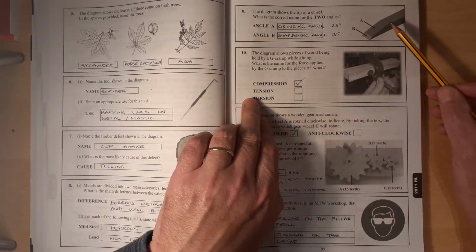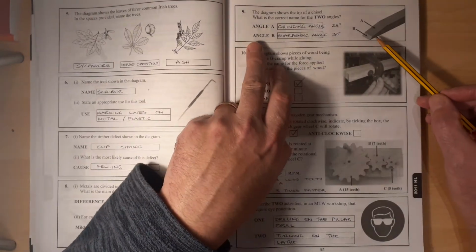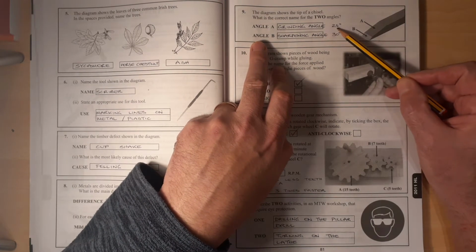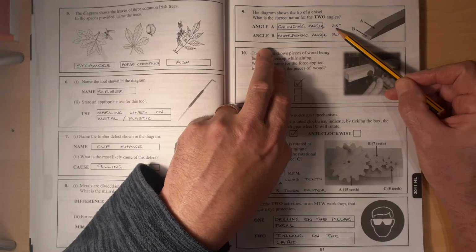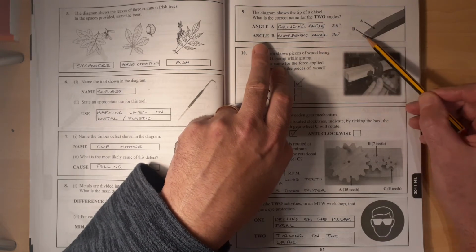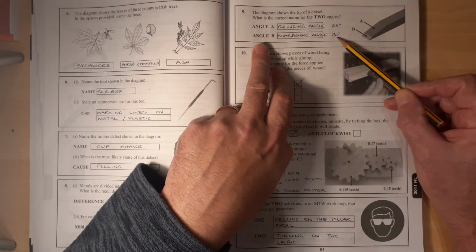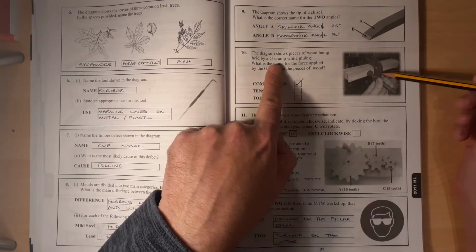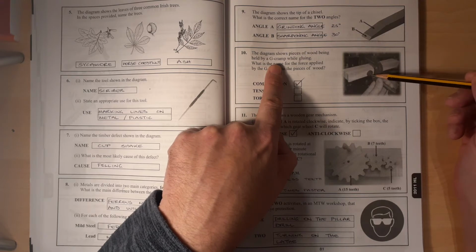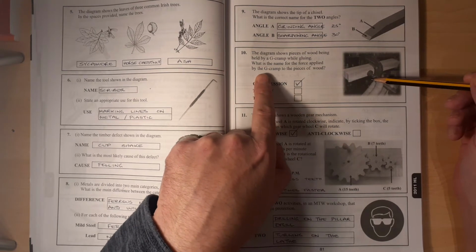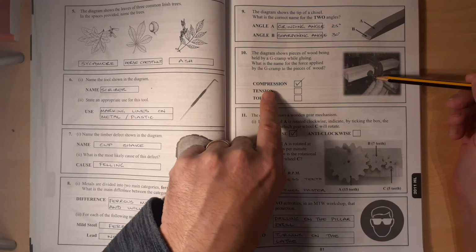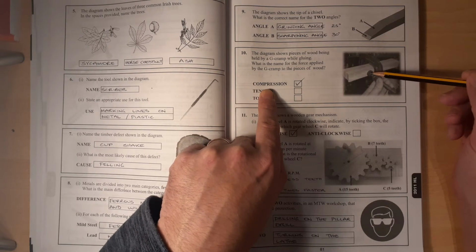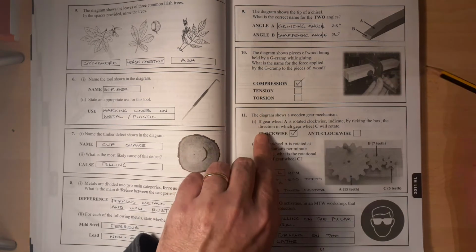The diagram shows the tip of a chisel. The angle A is called the grinding angle and it would normally be an angle of 25 degrees, and the sharpening angle is B, which would be a higher angle, 30 degrees. There's a G-clamp shown in question 10 and the force that it applies to the wood is a compression, so it squeezes the wood together. Anytime you have a squeezing type force, that's compression.